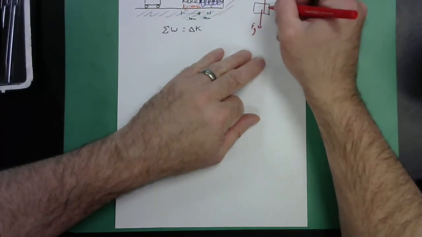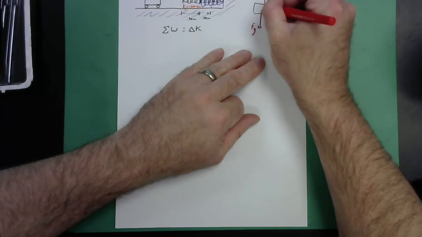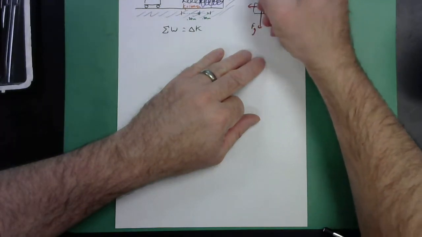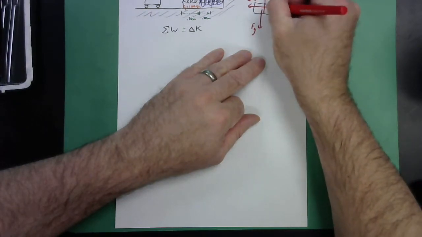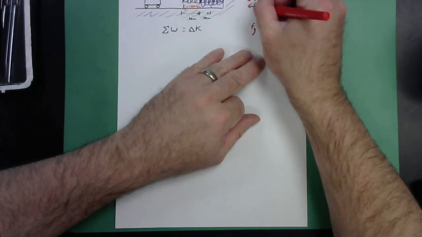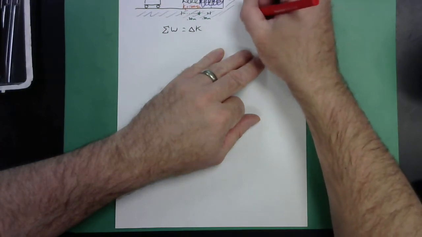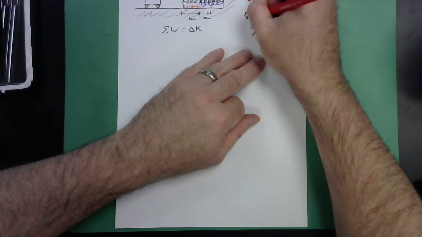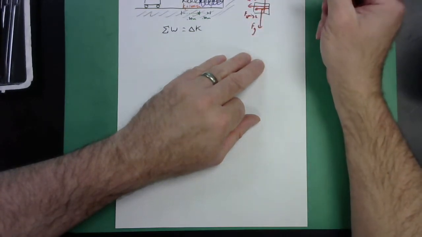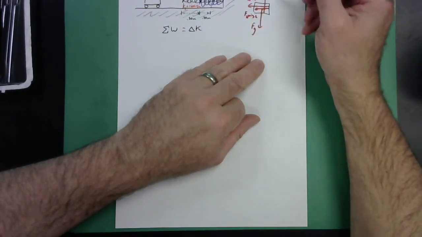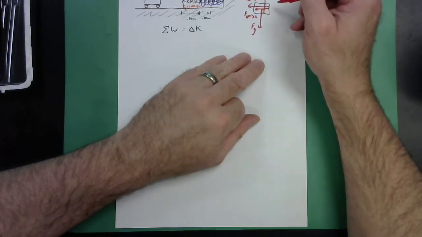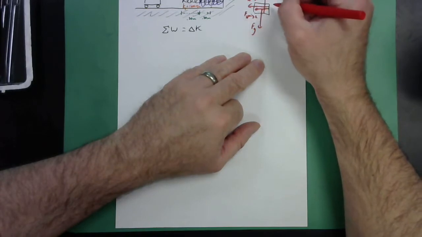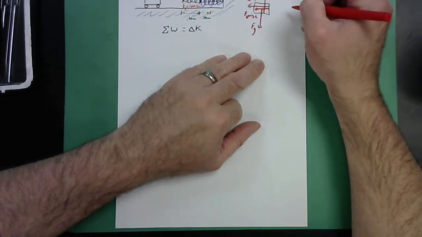Anyway, and then there's going to be a force from spring 1. And then later on, there'll be a force from spring 2. That's aggravating. I think I'm just going to call them F subscript 1 and F subscript 2. Is that okay? All right, thanks. Okay, and those are going to be going against the motion. They'll be slowing it down, bringing it to a stop.